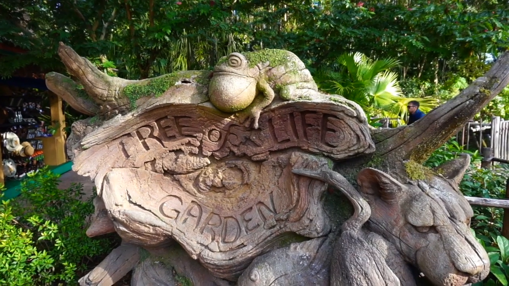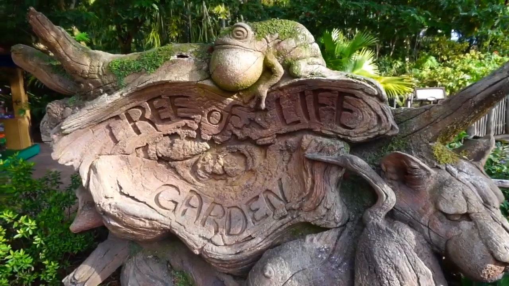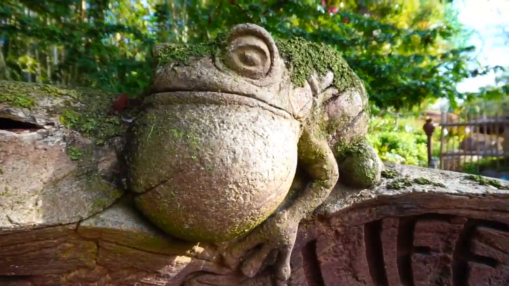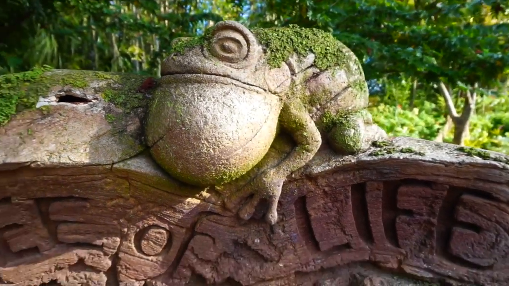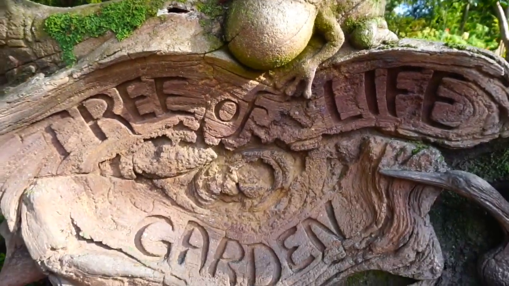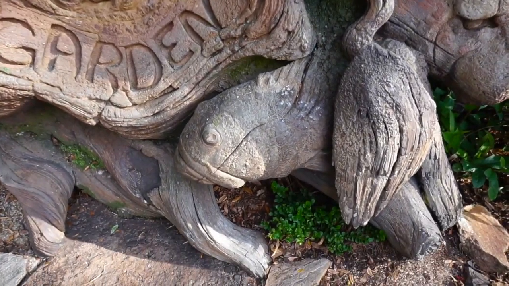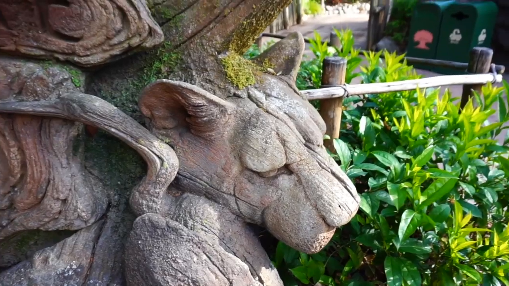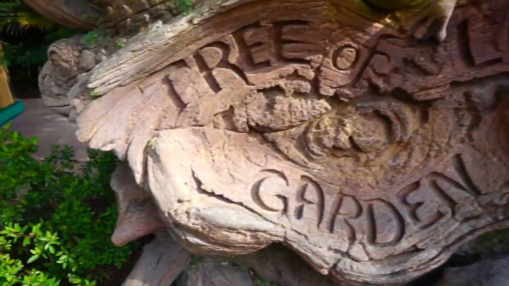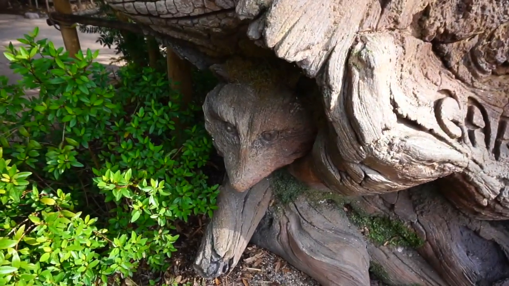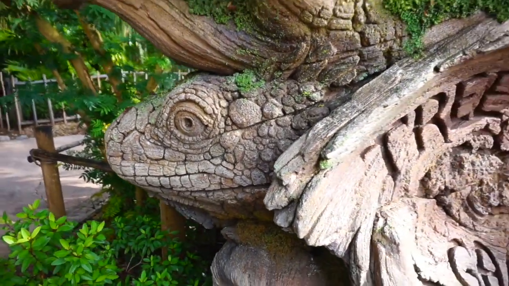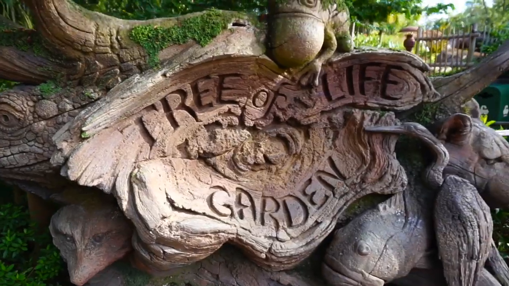We got to go through the Tree of Life garden, and if you look at this guy, some kind of frog here that's carved into the wood. And the more you look, the more you'll find more birds and animals and friends. Wow. It's incredible. The more you look, the more you find things.